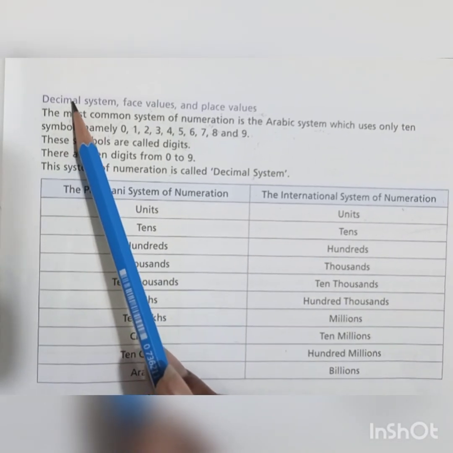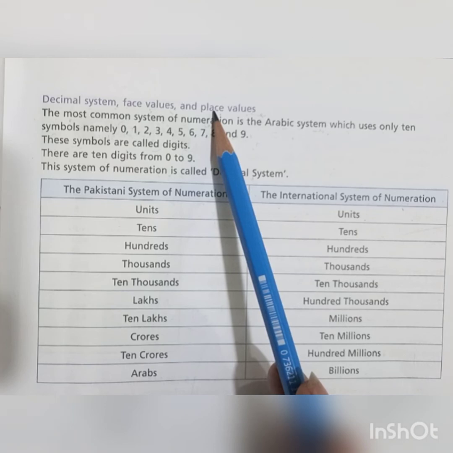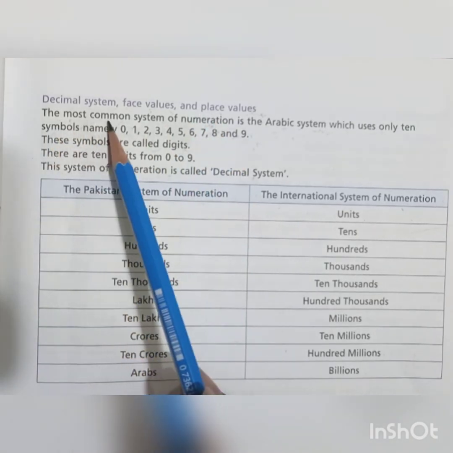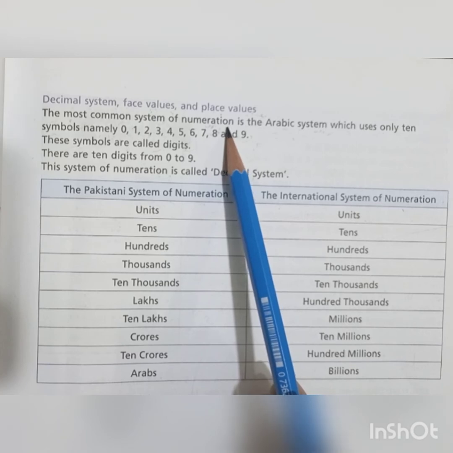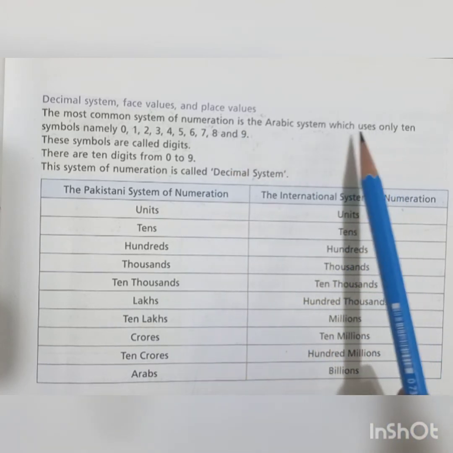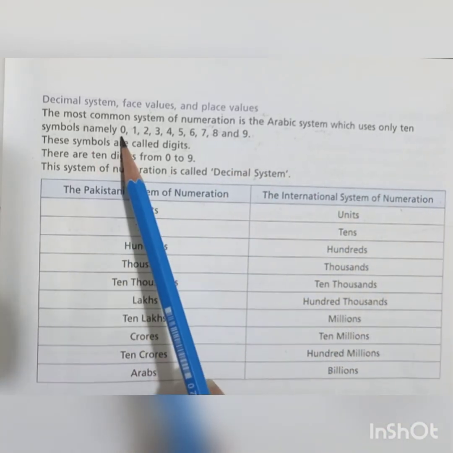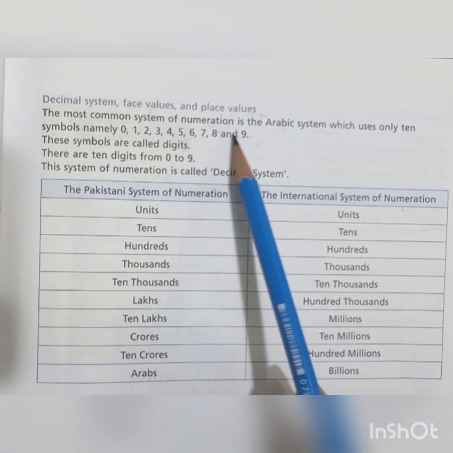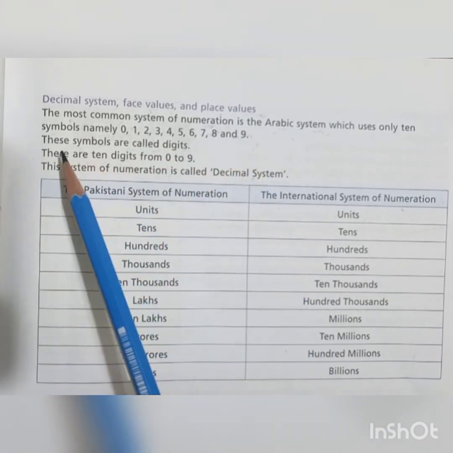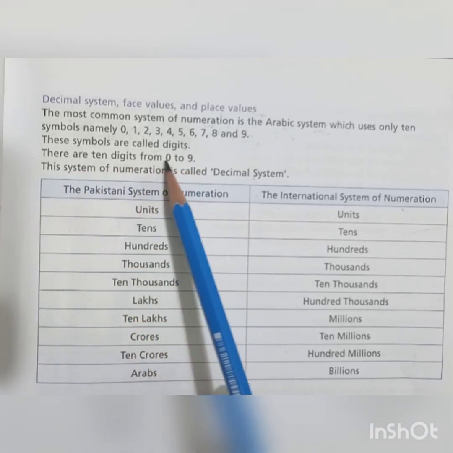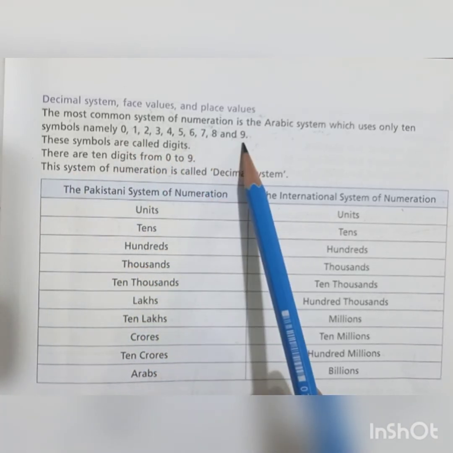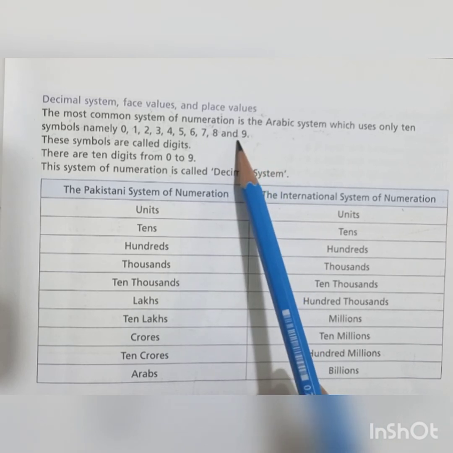Now move towards decimal system, face values and place values. The first one is the decimal system, the most common system of numeration. The word numeration means assigning a number to something. It is the Arabic system, which uses only 10 symbols, namely 0, 1, 2, 3, 4, 5, 6, 7, 8 and 9. These symbols are called digits. There are 10 digits from 0 to 9.